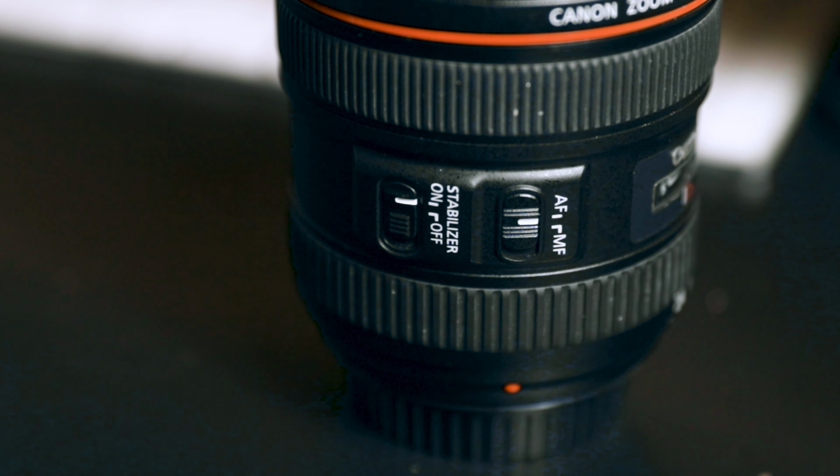Now let's talk about the cons of this lens. This lens does not have image stabilization. So this is version 2 of this Canon L series lens, and it doesn't have image stabilization, but the f4 does. Interesting. Canon, why did you do that?